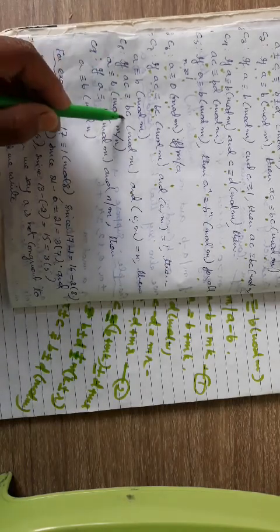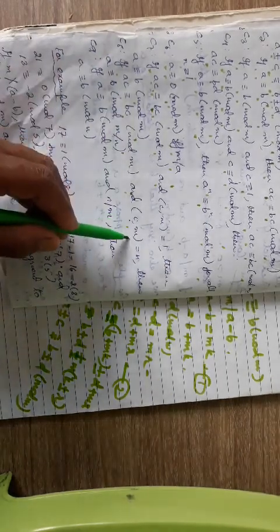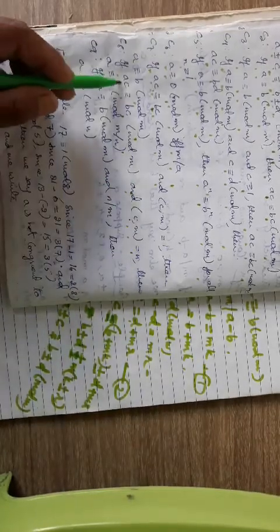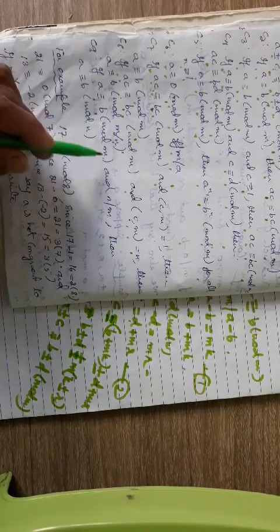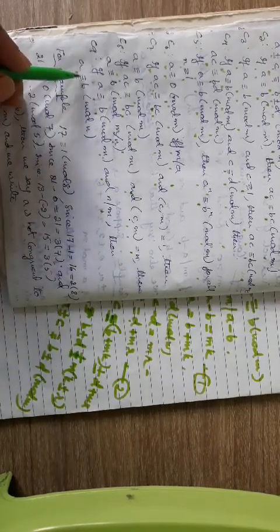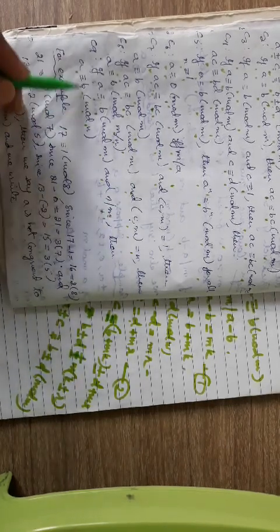So if AC is congruent to BC mod M and GCD of C and M is equal to N, then A will be congruent to B mod M by N. And if A is congruent to B mod M and N divides M, then A will be congruent to B mod N, since N divides M.